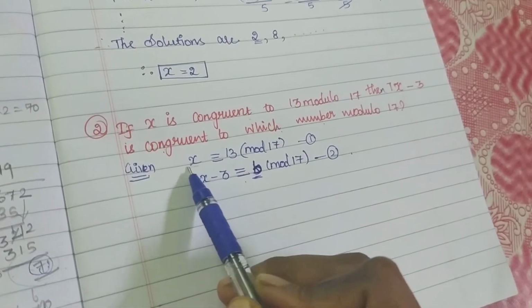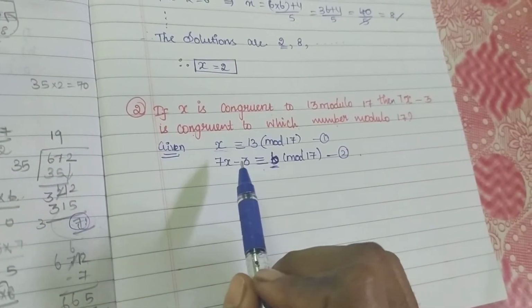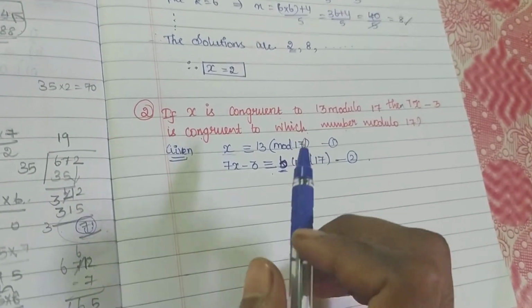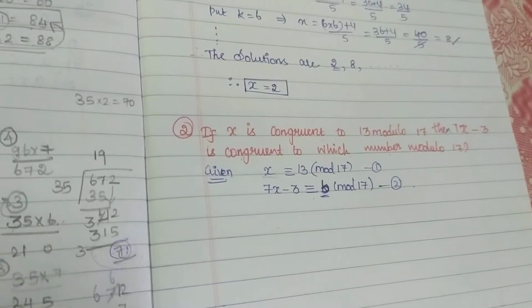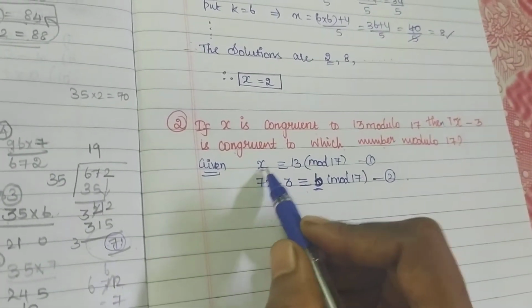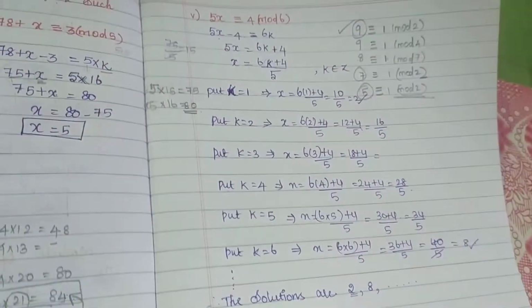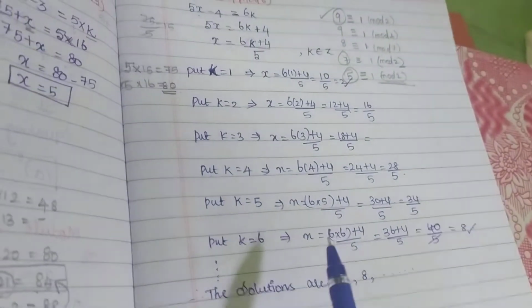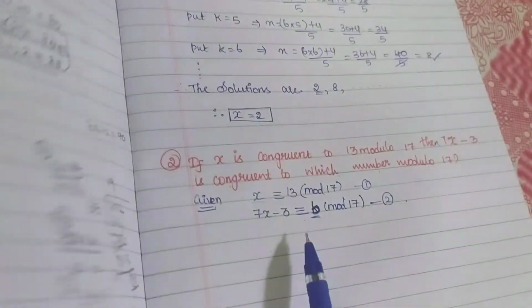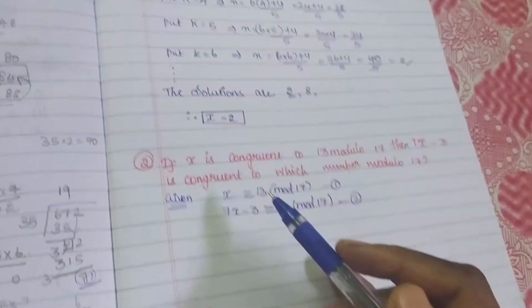So first of all, you find out the x value. Normally for the congruent you should take a least value. First of all, remember that your value should be least. We already know x depends upon the k value, so I can write my x value. We have lots of values, right? So we take the least value, the same method.